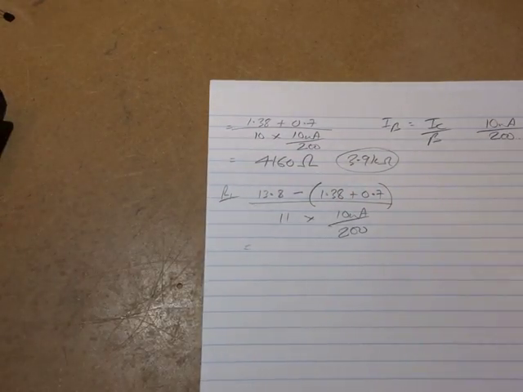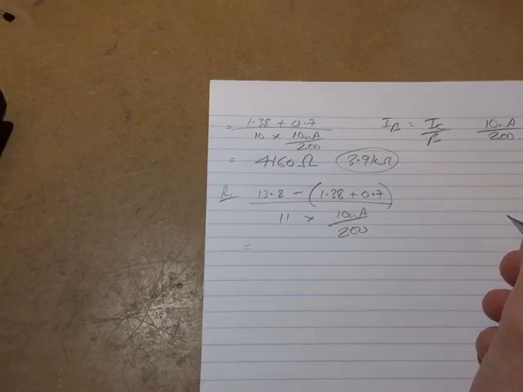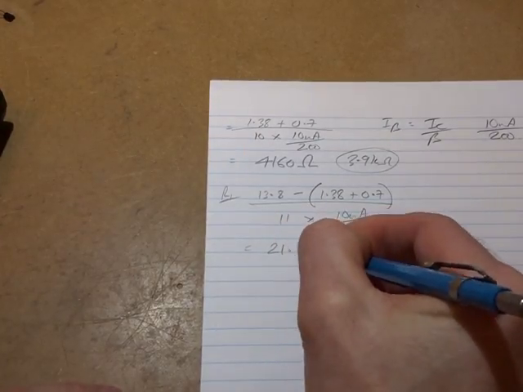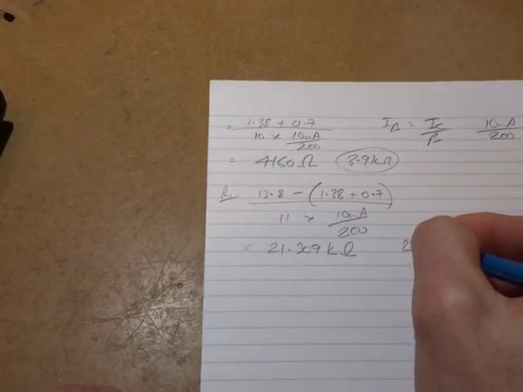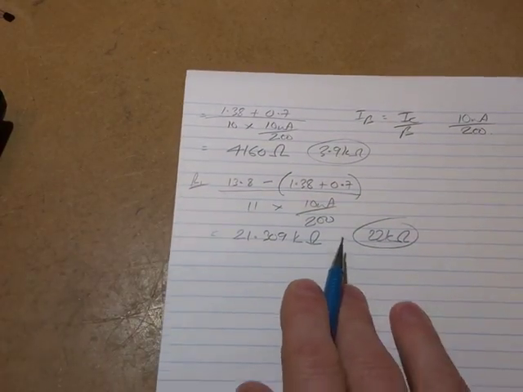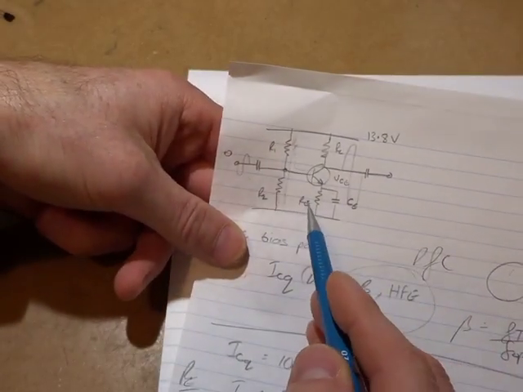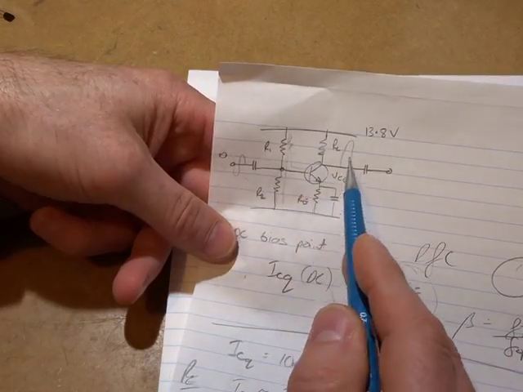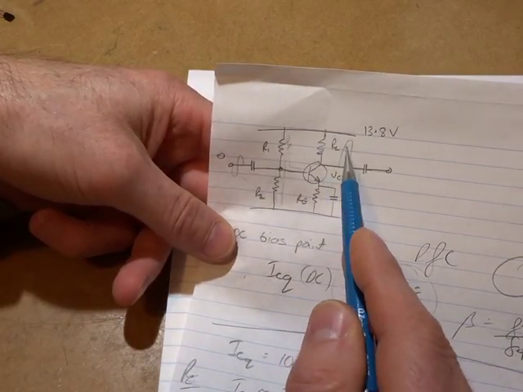I haven't pre-done these, so I'll just quickly smash that one out as well rather than trying to guess. 13.8 enter, 0.7 plus minus 11 enter, e to the minus 3 enter, 200 divide times divide. So 21.309 k ohms, so maybe a 22k perhaps. I think we have now solved for our emitter resistor, we've solved for R1, we've solved for R2, and now we're just left with the value of RL.